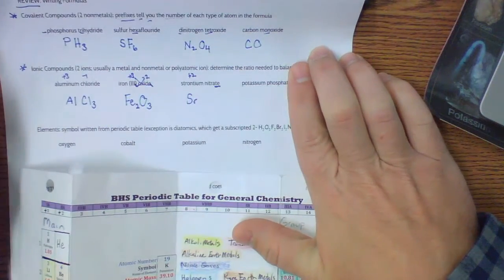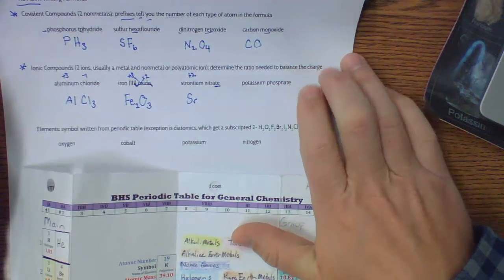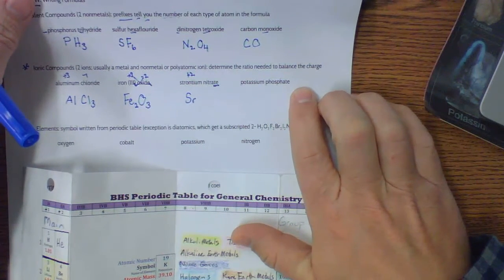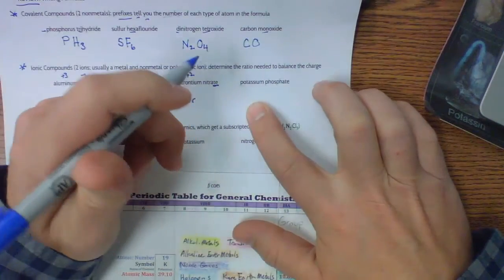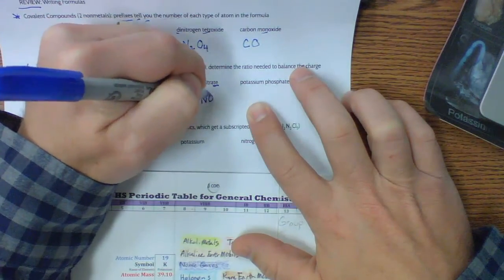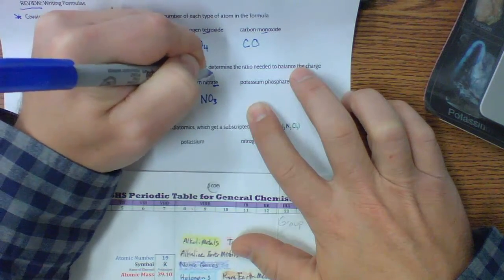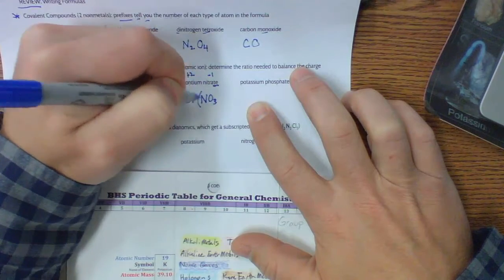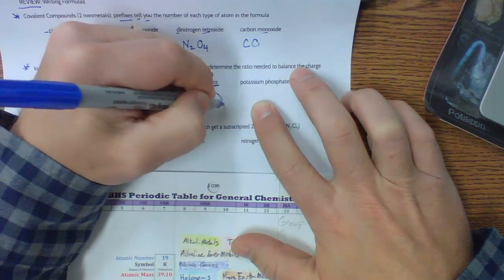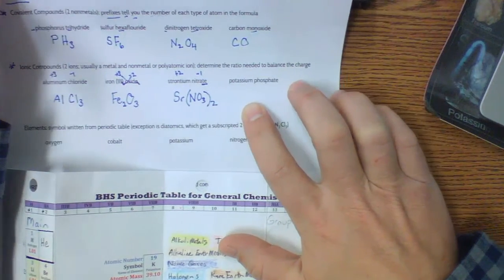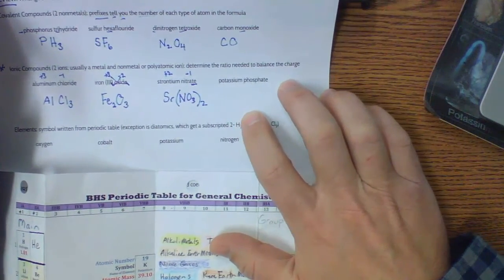Now notice it's an ATE ending, which means that this is a polyatomic ion. Should be on the back side of your green sheet. And I don't have my green sheet handy, but I do know that a nitrate is an NO3, and it's a -1 charge. So we're now balancing our charges. Remember, we're going to need multiple of those, so we're going to have a little 2 down there to make our strontium nitrate.